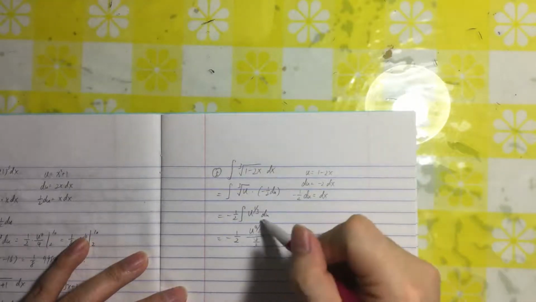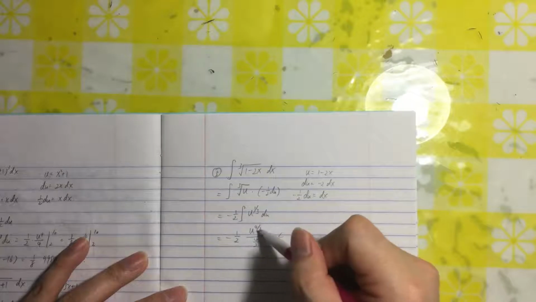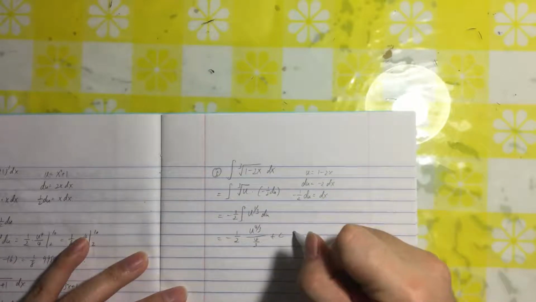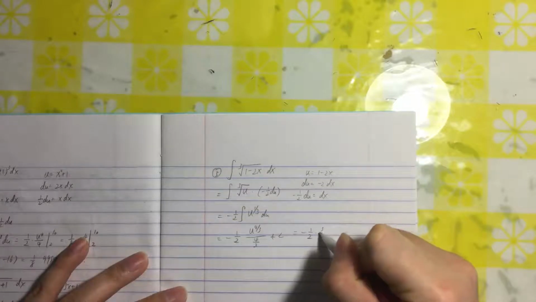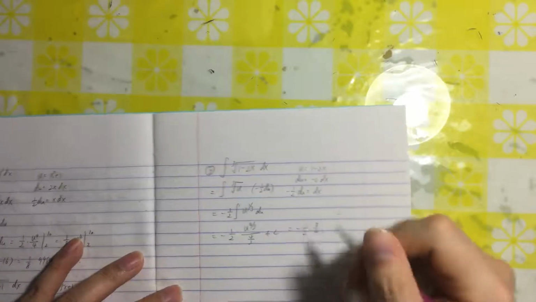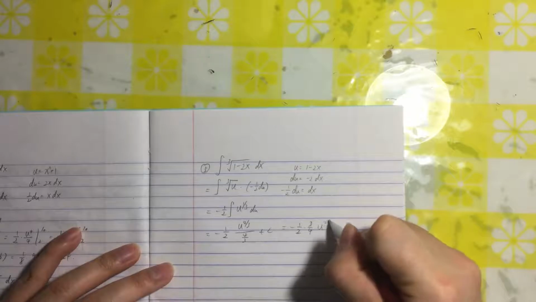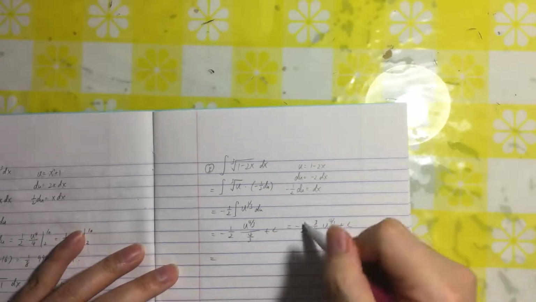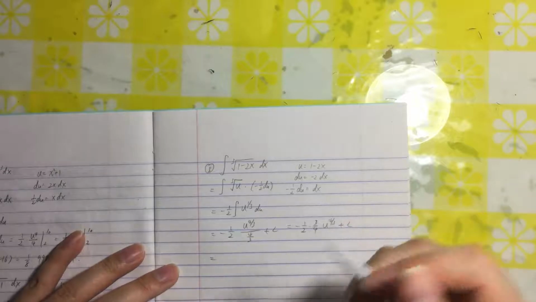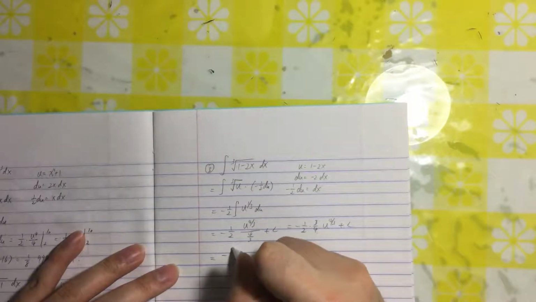Then when we have a function divided by a fraction, take the function and multiply by the reciprocal of the fraction. That's a little easier. So I have negative half times 3 over 4 times u raised to 4 thirds plus c. Then multiply the fractions. Negative half times 3/4 is negative 3 over 8.